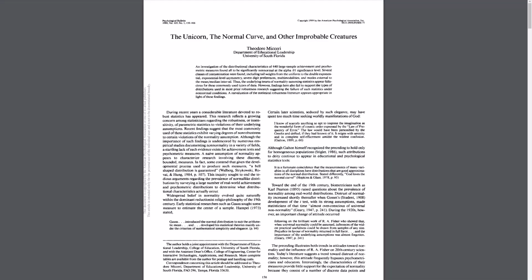In a 1989 article by Ted Micceri from the University of South Florida entitled "The Unicorn, the Normal Curve, and Other Improbable Creatures," he discussed his investigation of the distributional characteristics of 440 large sample achievement and psychometric measures and found that they were all non-normal. Not most, not a few, all of them were non-normal.